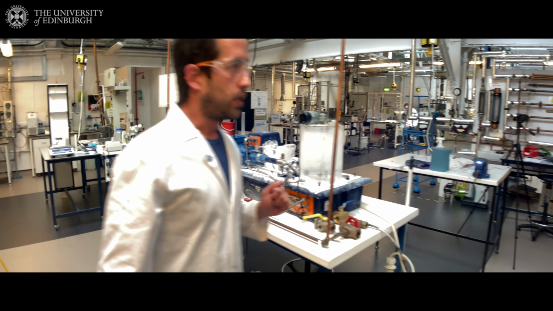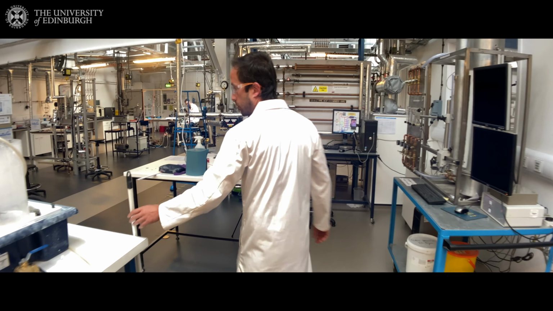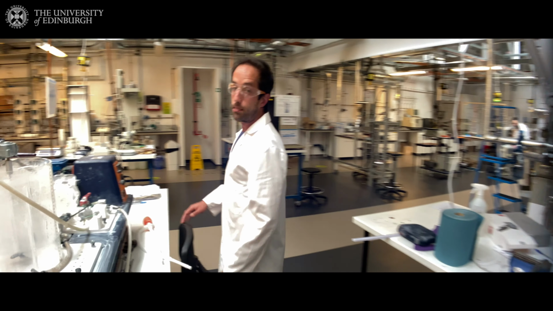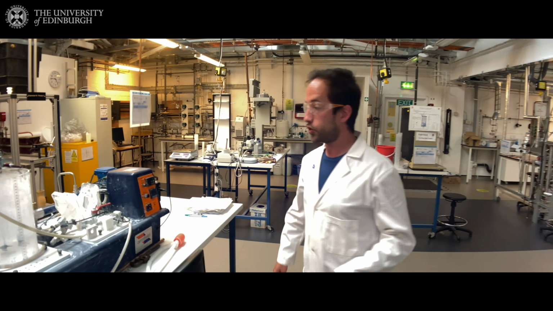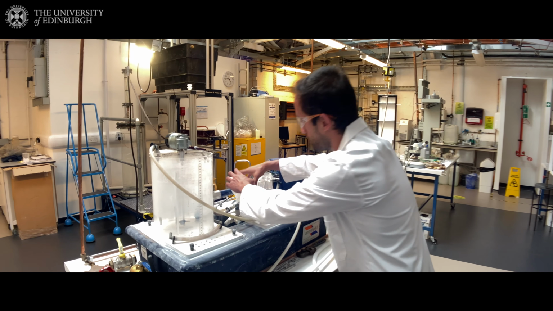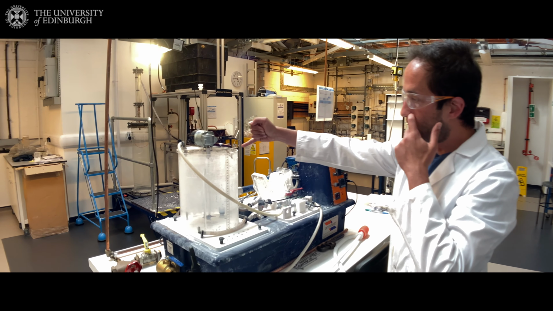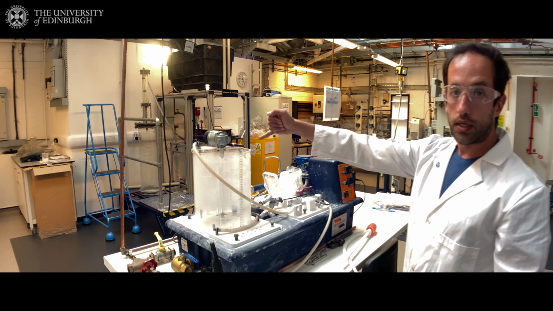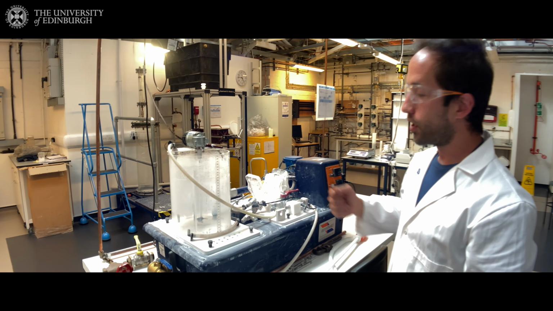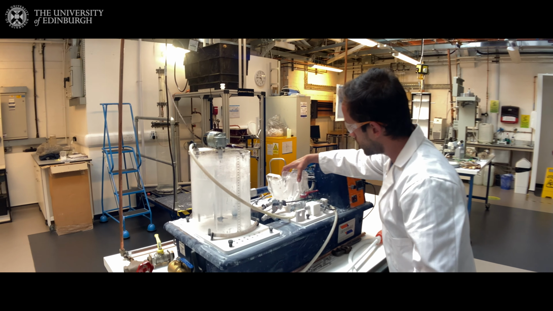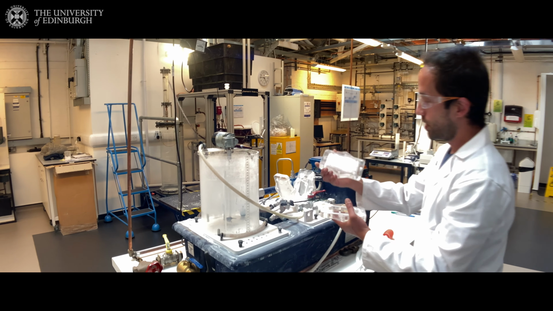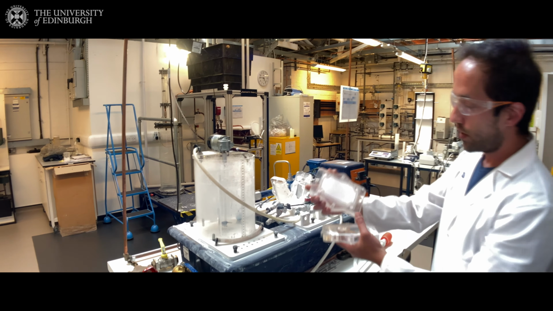Besides these packed bed experiments, we also have some experiments related to separation processes. This is one of them. This is filtration 1. In this experiment, we will prepare a solution of calcium carbonate in kind of high concentrations, and we will pass the solution through these filtration membranes that you see here.